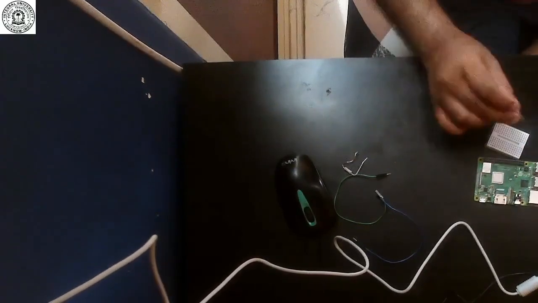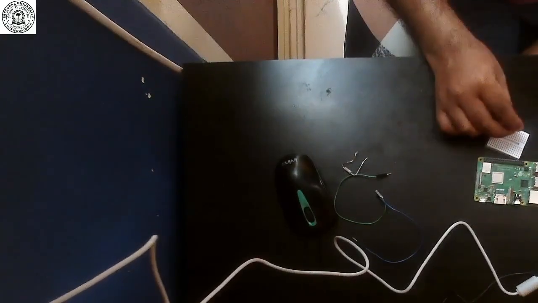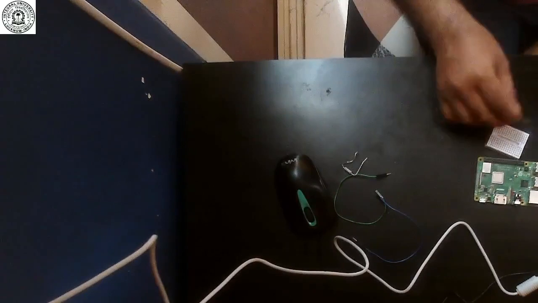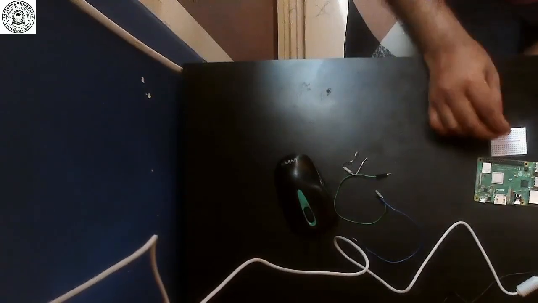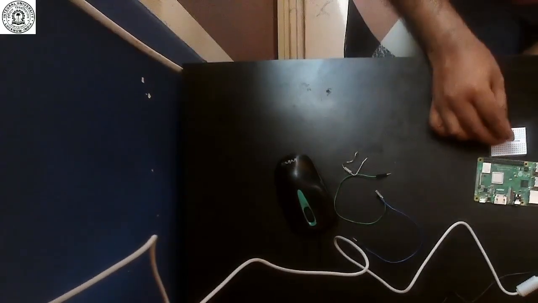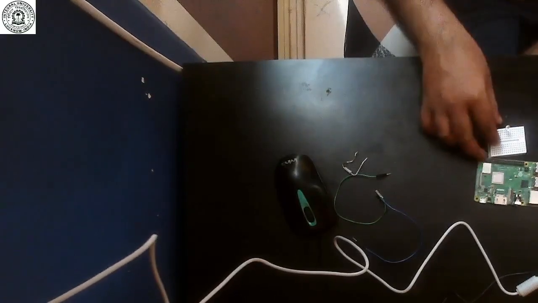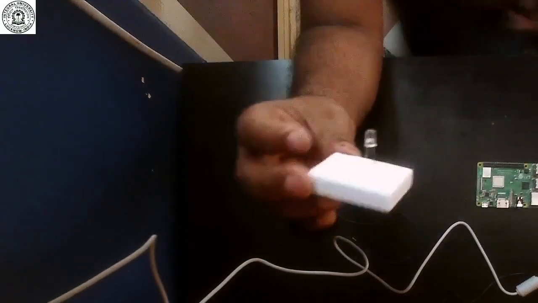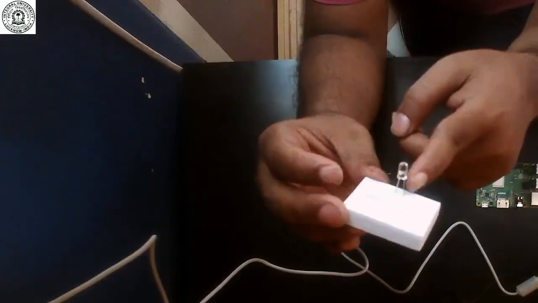So just put it here in the breadboard. You can put it in any holes given in the breadboard. Now we have inserted our LED into the breadboard, and this one is the positive one, and this is the negative one.